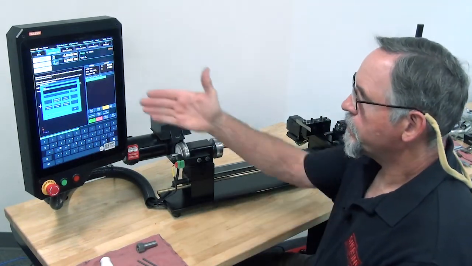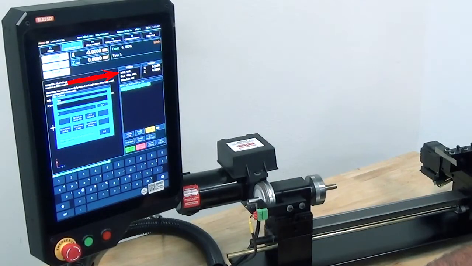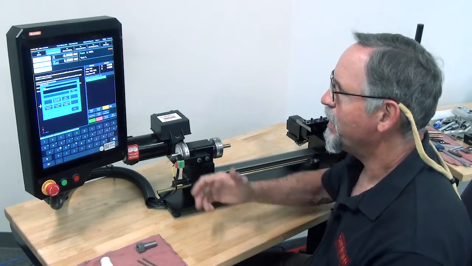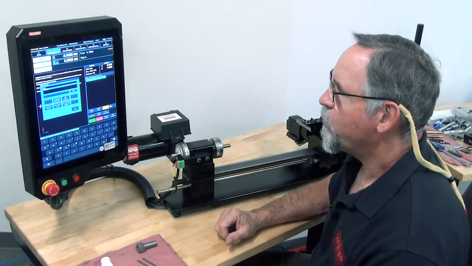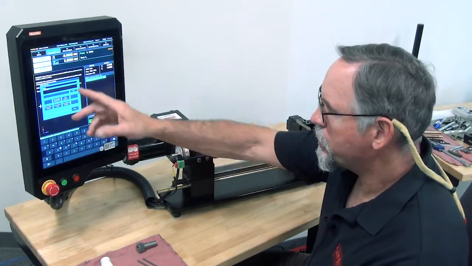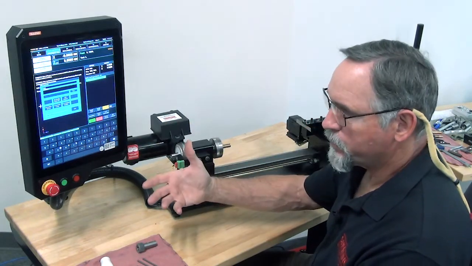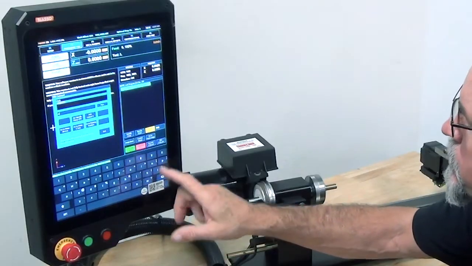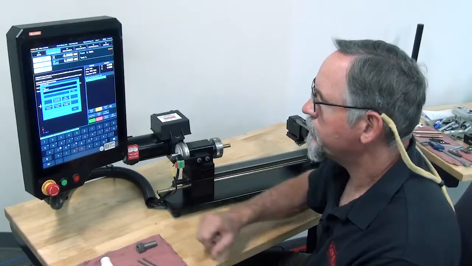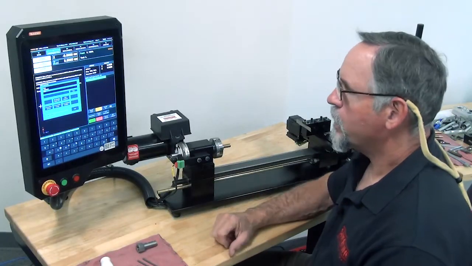Now your spindle changes from 0 up to 1500, and again it takes a couple seconds for it to settle out, and we're at about 1488 to 1512 right now. To turn your spindle off, M03 is spindle clockwise, M05 is spindle off. So that's controlling your spindle.